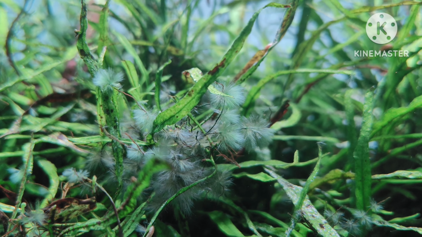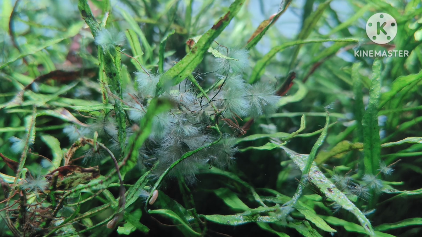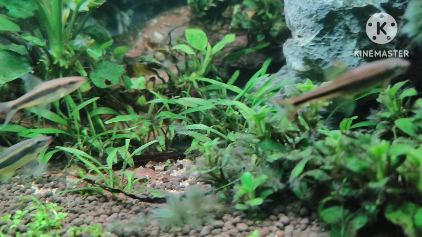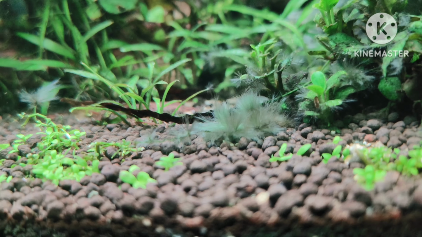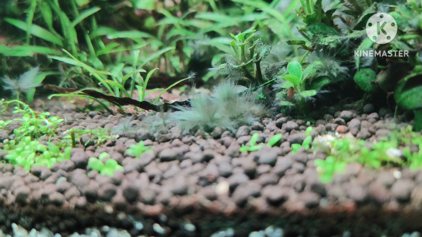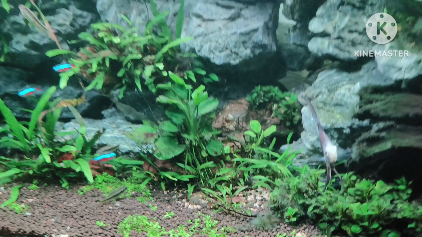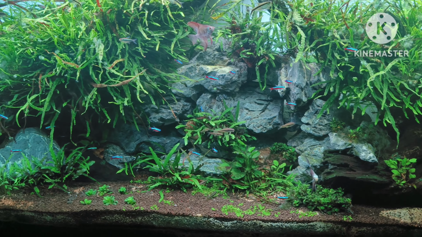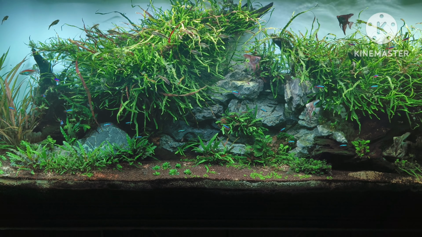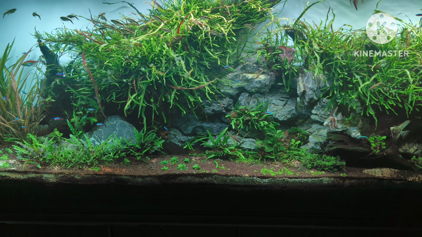White spongy substances on the tip of the leaves, and also stuck to the driftwood and also into my substrate, if you can see. So these are called black beard algae, and they are all over the tank if you take a very close look at them. So what are the reasons why this black beard algae happens to occur in your planted aquarium?